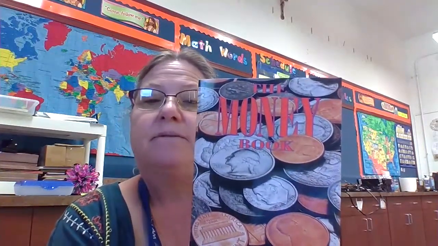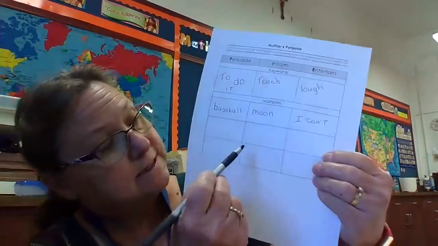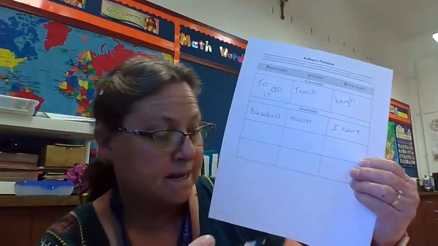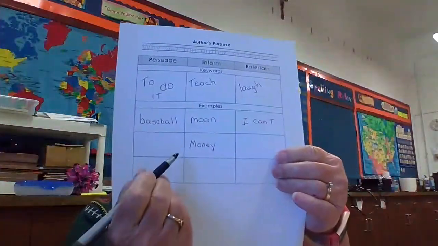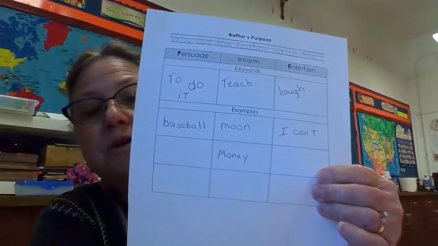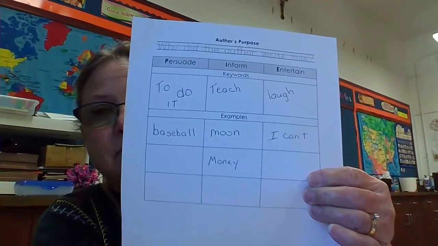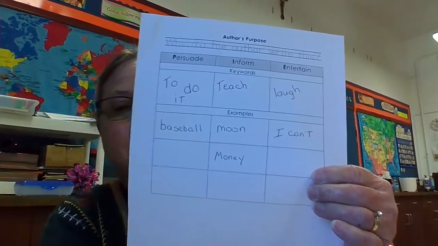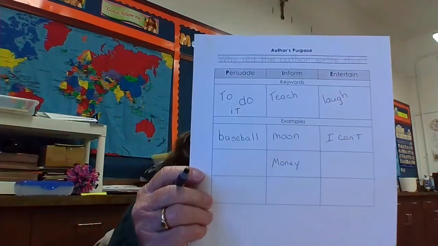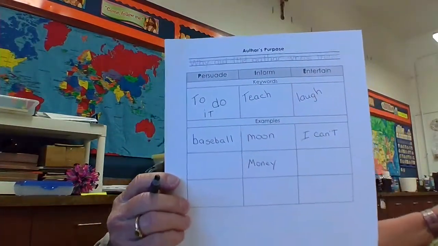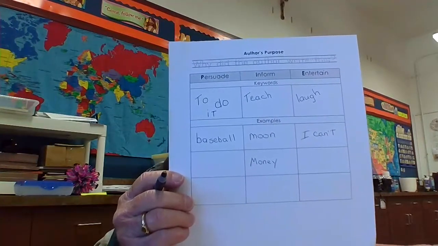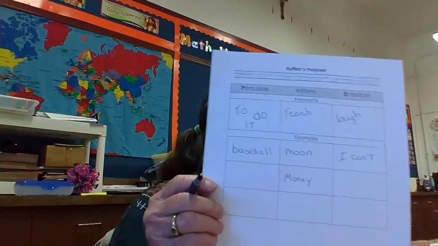You got it. This book is teaching me. Yeah, it's teaching me about money. So, on our paper, right in this box, we're going to put money, because that book teaches us about money. There it is. Money. So you can pause and you can write the word money. Okay.